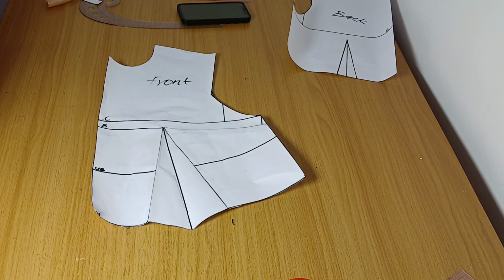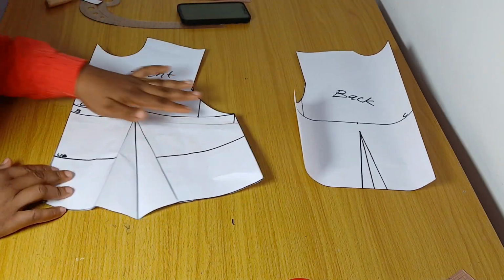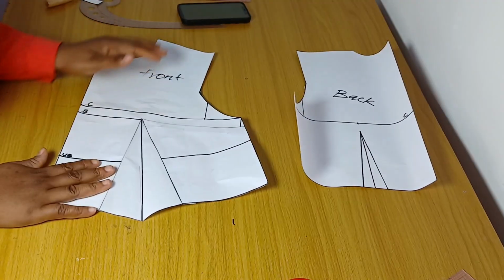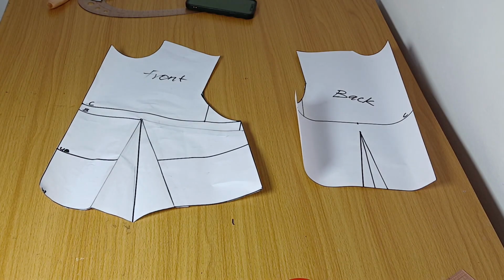This video is becoming too long, so I will stop here. In our next video, I'm going to be showing how we can transfer this pattern to fabric, and most especially how we can sew down our dart.